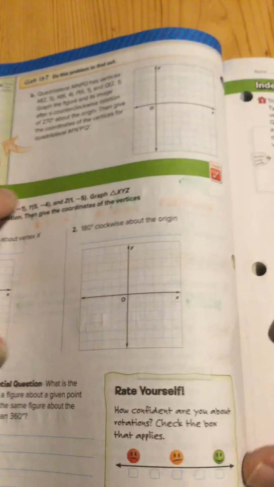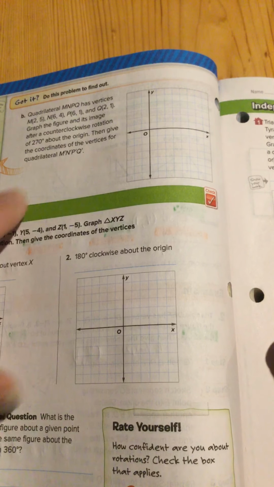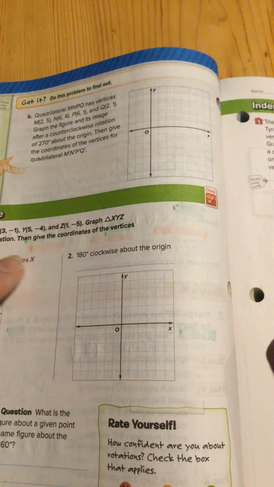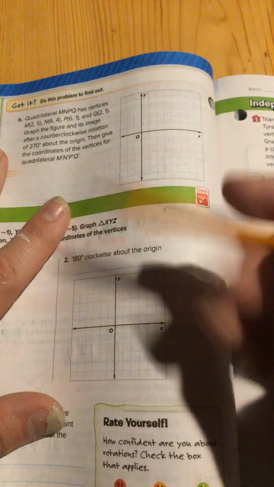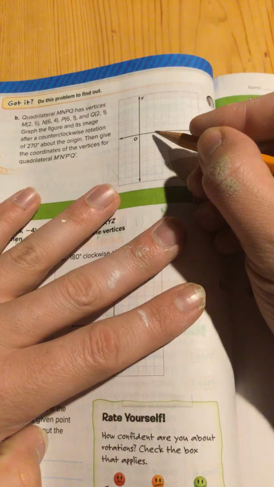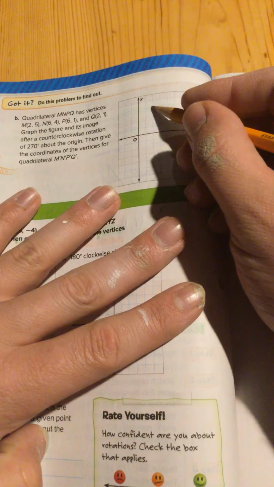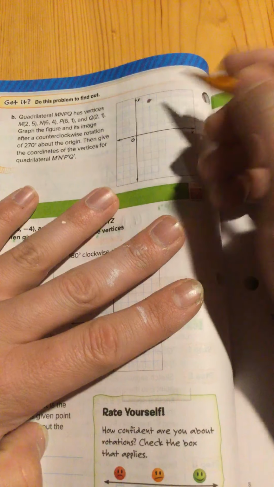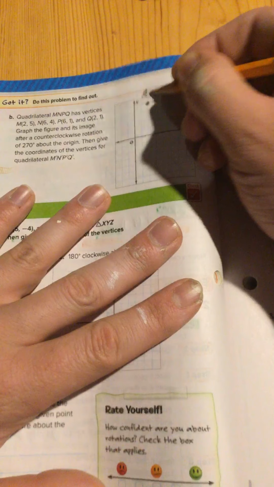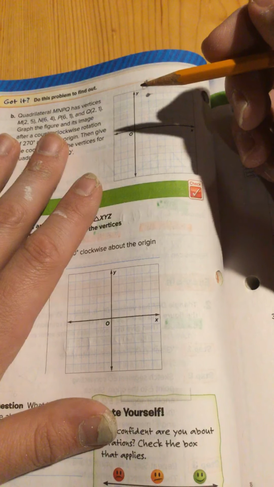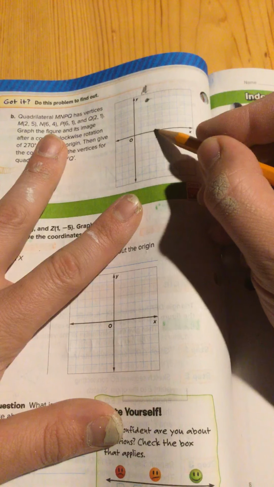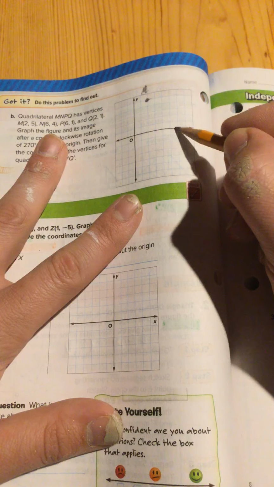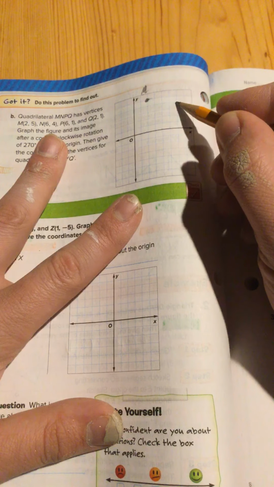All right. So let's start with just graphing our points. MNPQ has vertices M at 2, 5. 1, 2, 1, 2, 3, 4, 5. That is my M. N is at 6, 4. 1, 2, 3, 4, 5, 6. 1, 2, 3, 4.